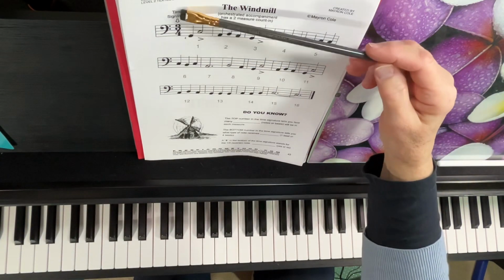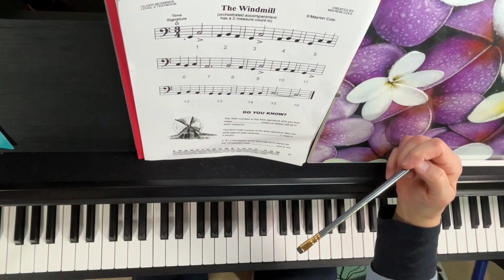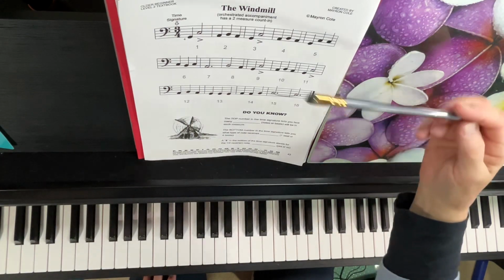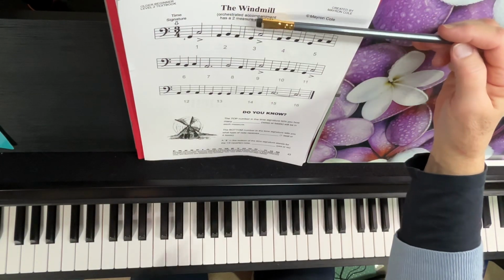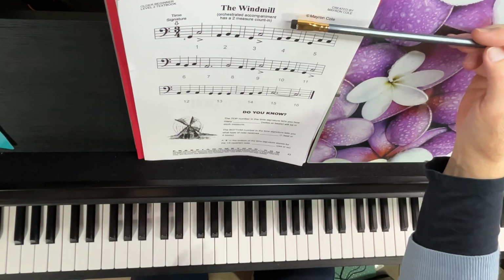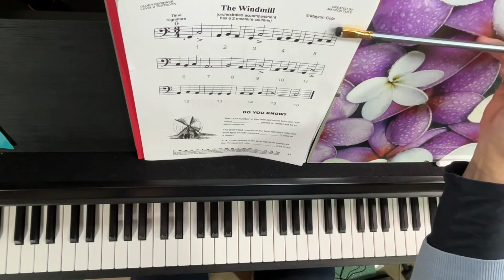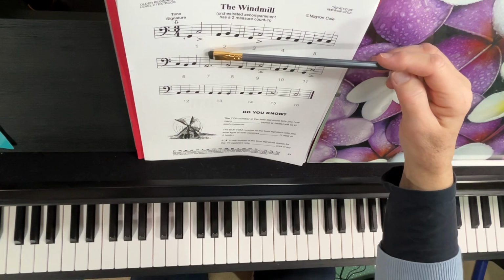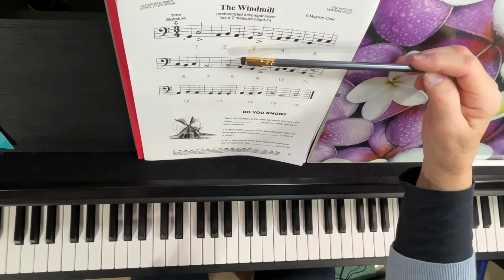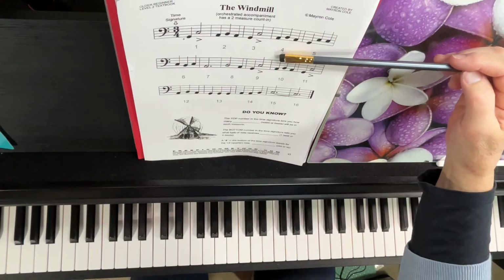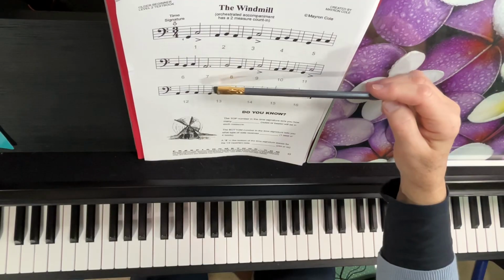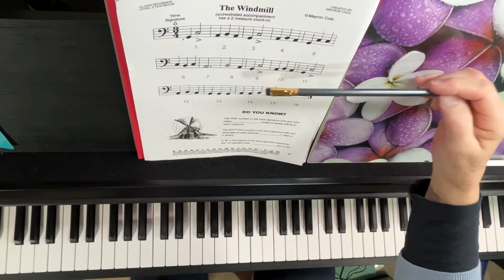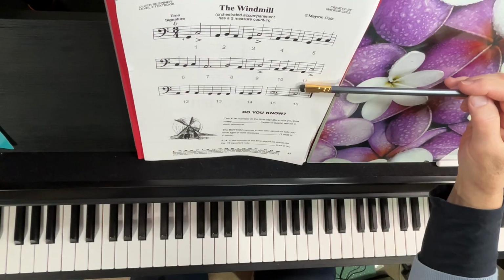So, because this is in 3/4 time, you can clap and count it. I'll tap and point, and we'll go through the rhythm first. 1, ready, go. 1, 2, 3. 1, 2, 3. 1, 2, 3, tie 2, 3.